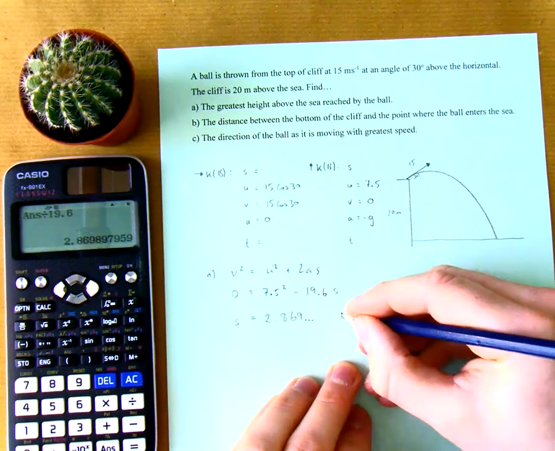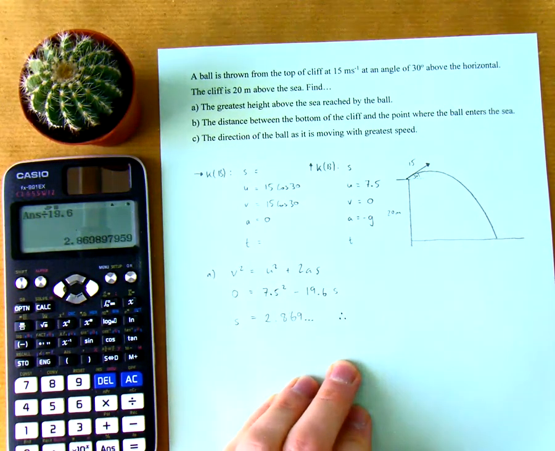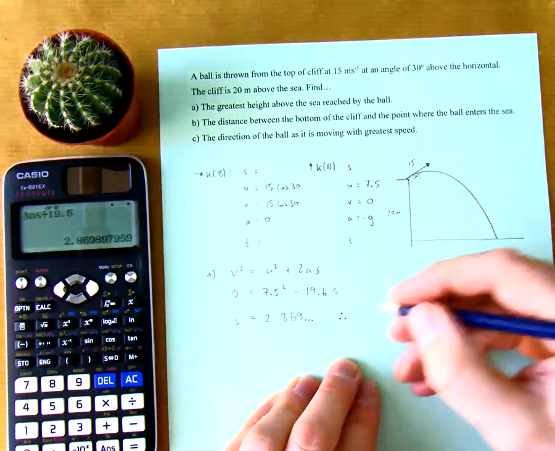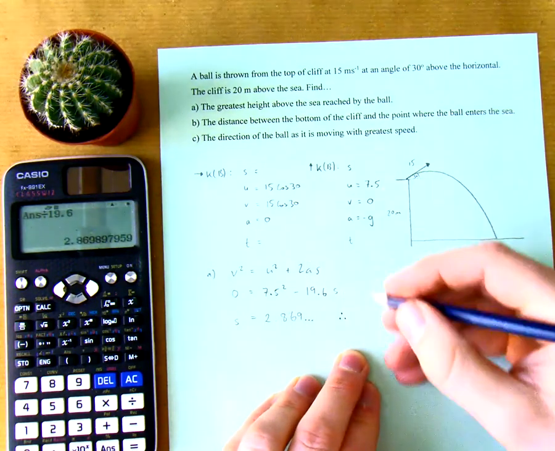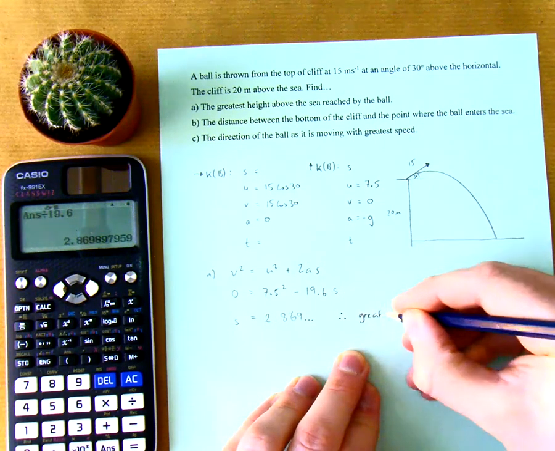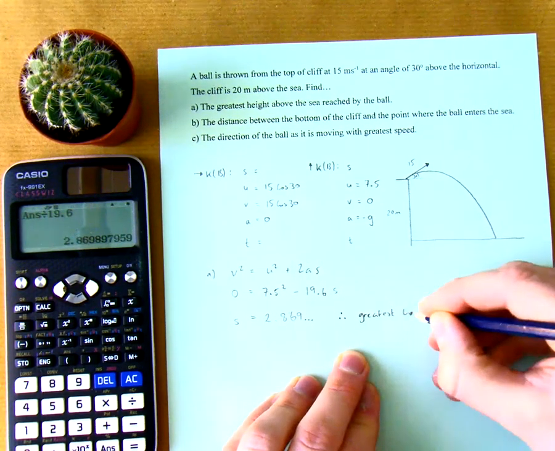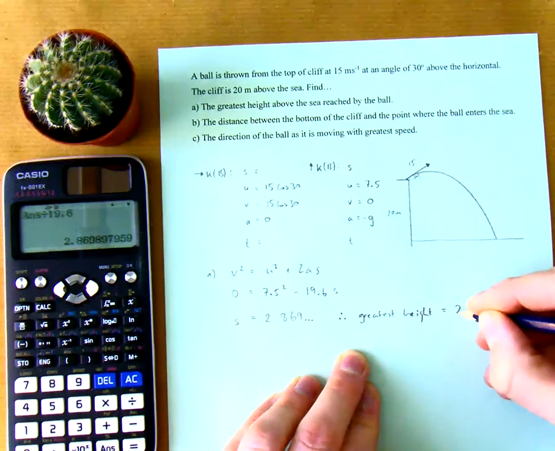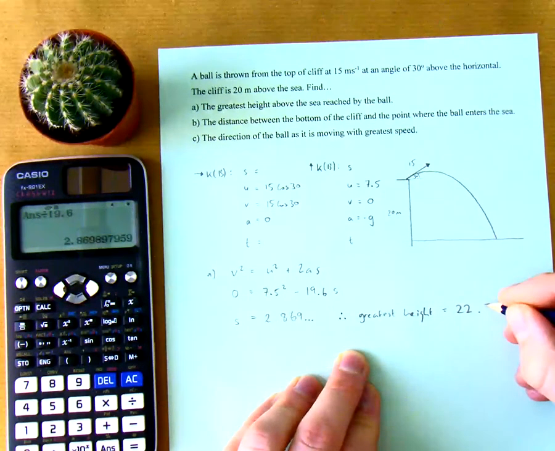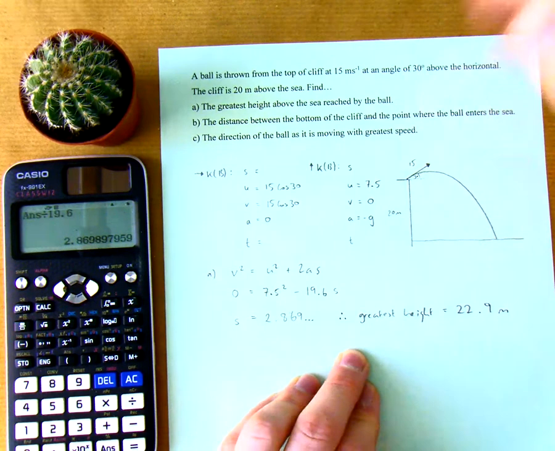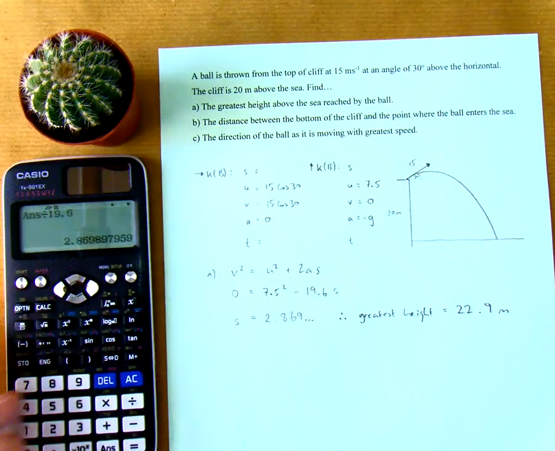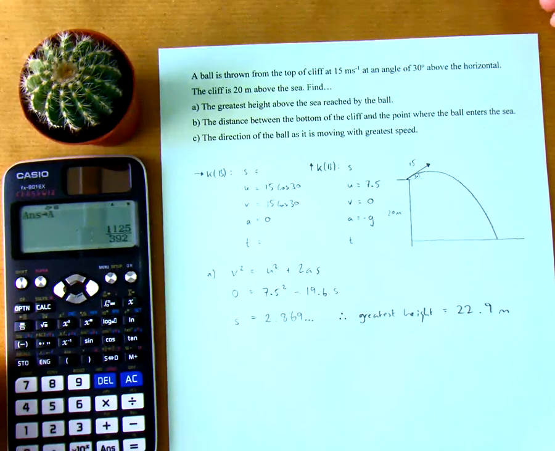So I can put therefore, I'm not going to say S equals 22.869 because S is displacement. I'm going to write, as the question is worded, the greatest height equals 22 point, and the 6 rounds up to 9 meters. And let me just store that as A on my calculator just in case I need that for later on.